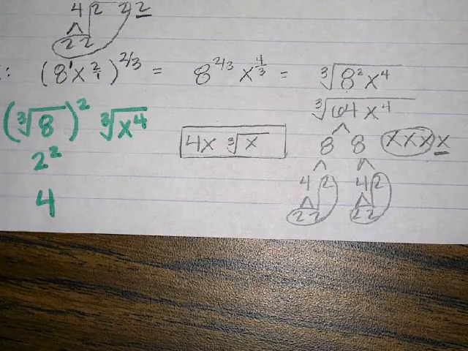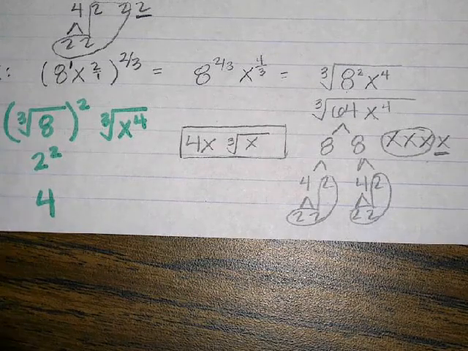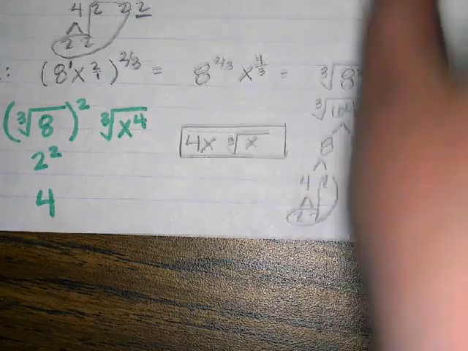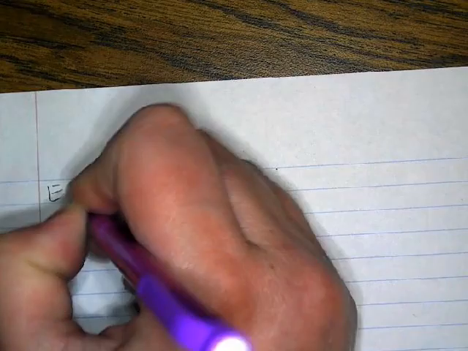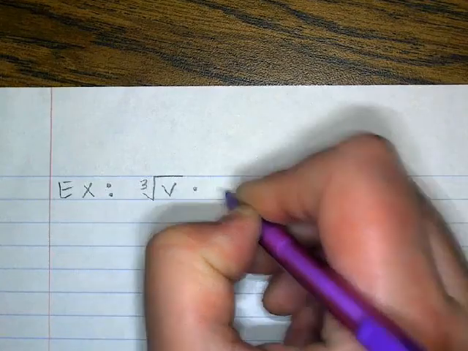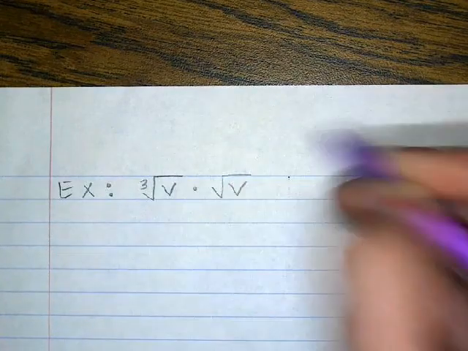Okay. Let's try another one. We're going to do this one right here. Third root v times square root v.